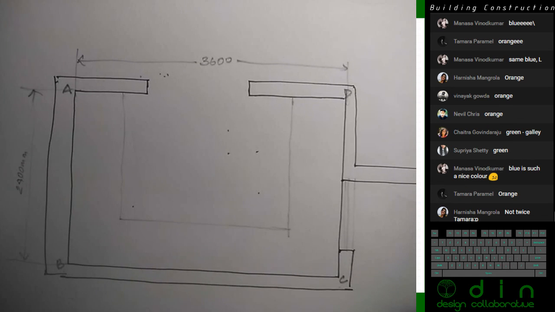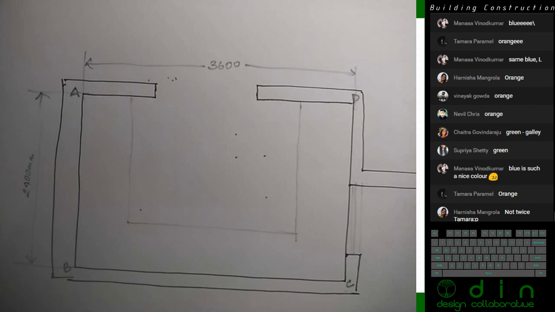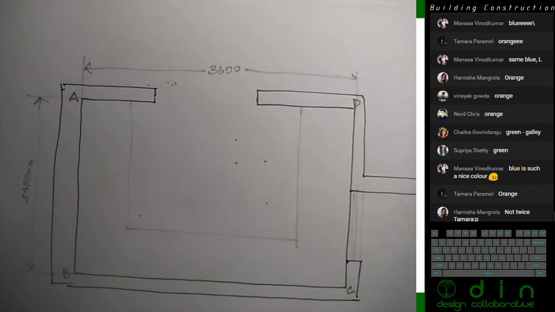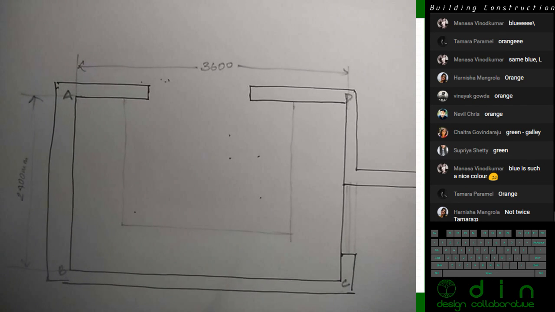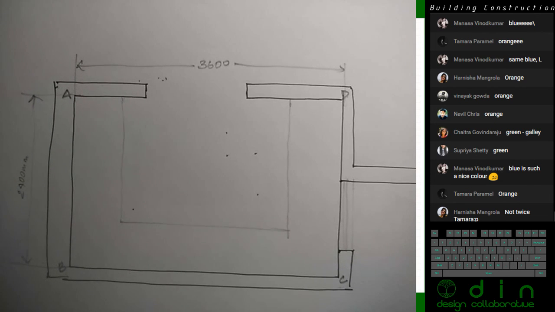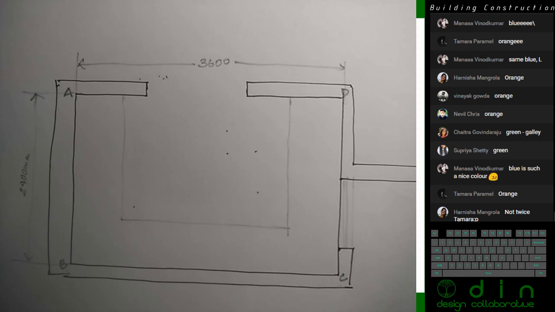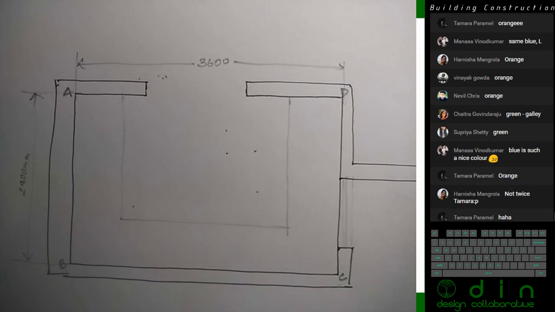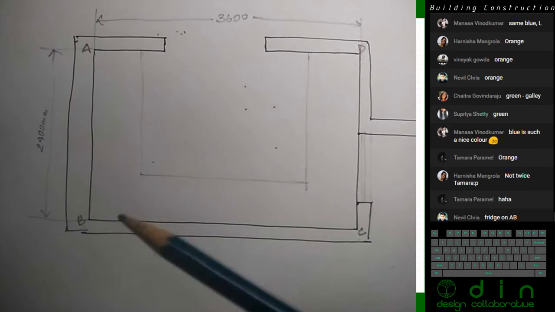Check. Check. Okay. Come on, come on, come on, quickly. You people really need to learn to type faster. If you are indeed typing, that is. Okay, let's start with the cooking range. Which wall can it be on? AB, BC, or CD?